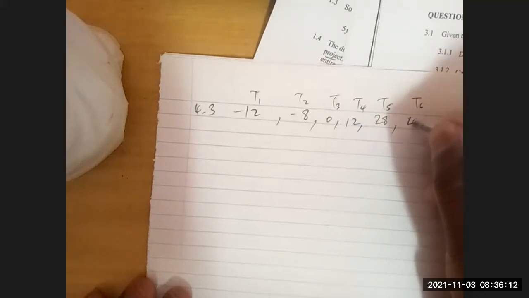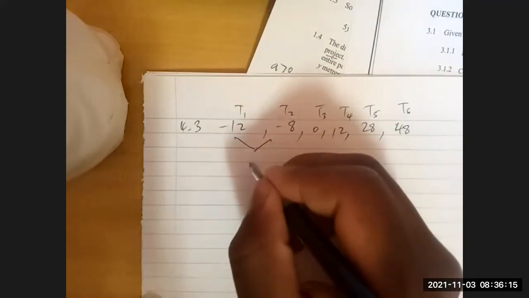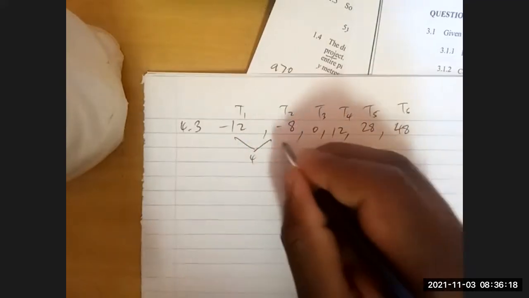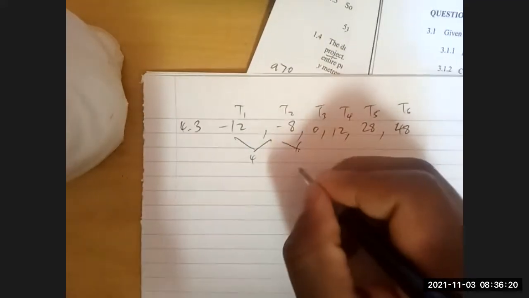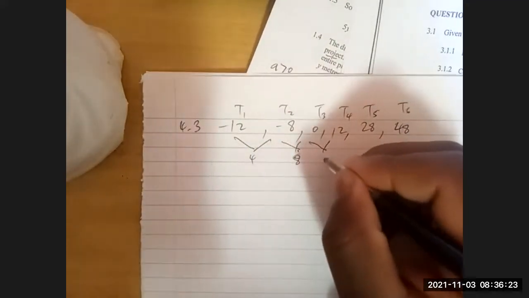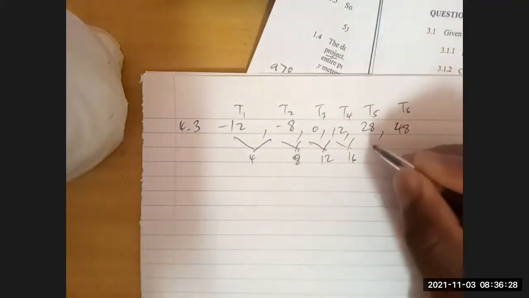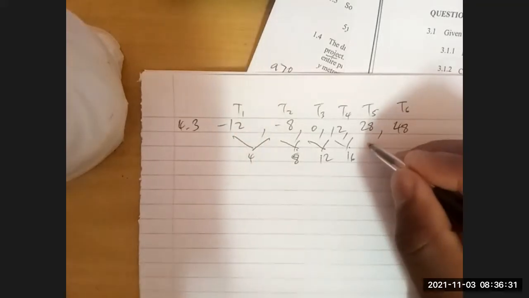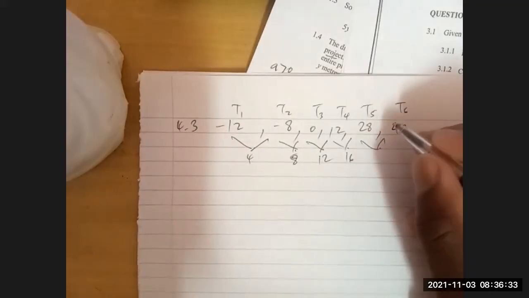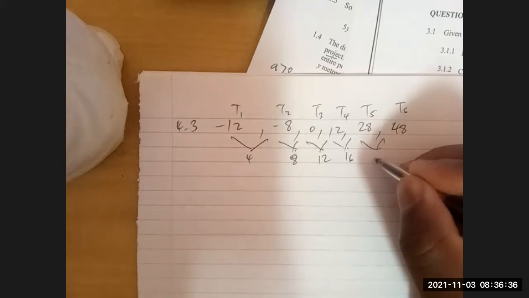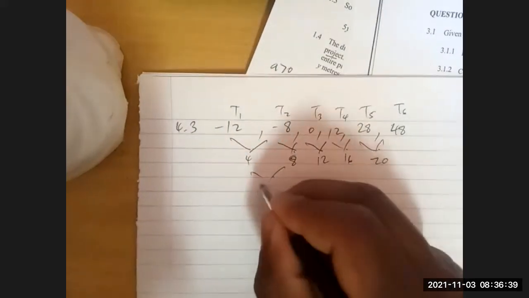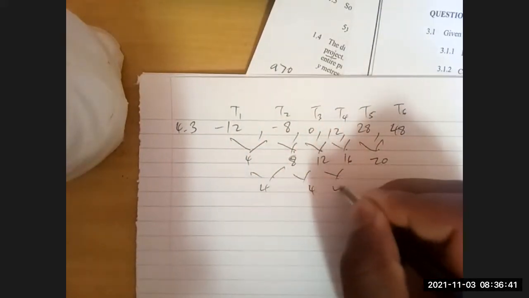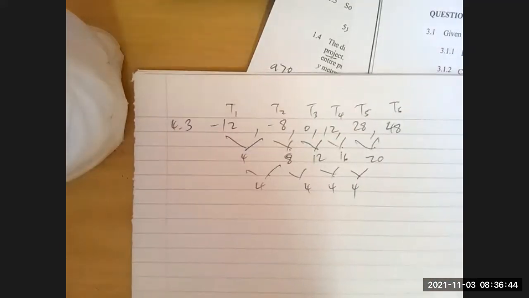Let me just put the term number 6 that we found. Term number 6, which is 48, right? So on finding the differences, what did we find? We found 4, we found 8, we found 12, we found 16, and after 16 there was a 20. And here we got 4, 4, 4, and here there was a 4 as well, right? So now what is happening here?